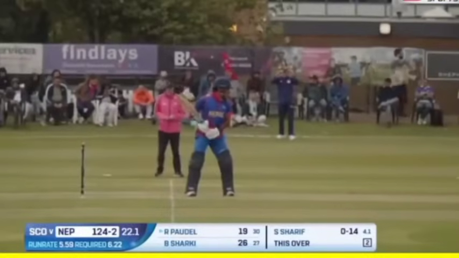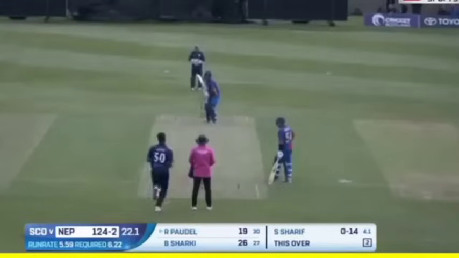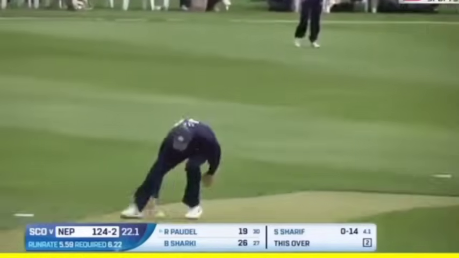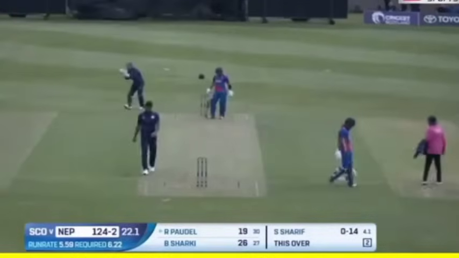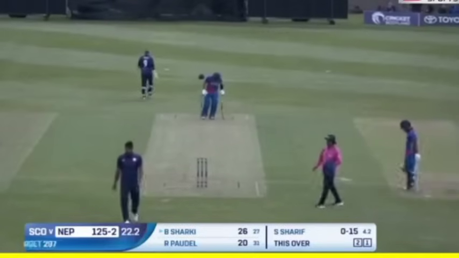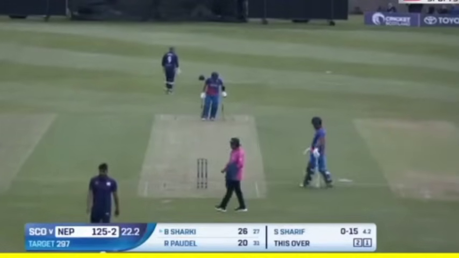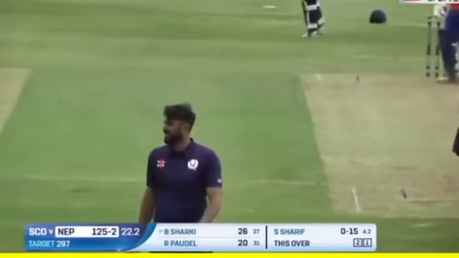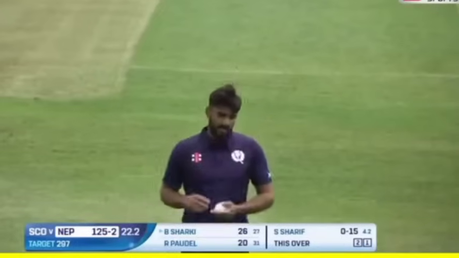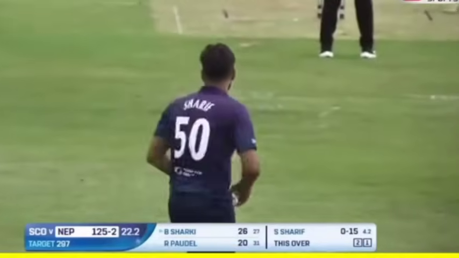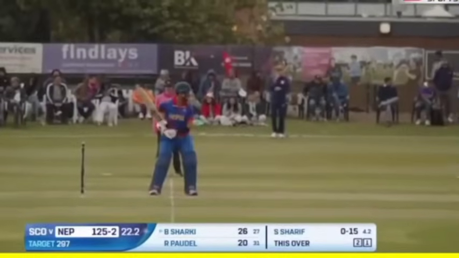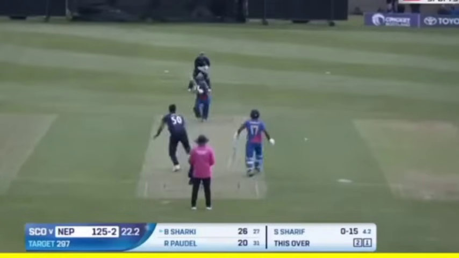Well, Doug Watson has made one thing very clear as the head coach of Scotland. He never wants Richie Berrington to retire. I'll join him on that one. It's the way he leads off the field as well as on it. He's very quietly spoken, but he's the sort of bloke that when he talks, everybody listens.